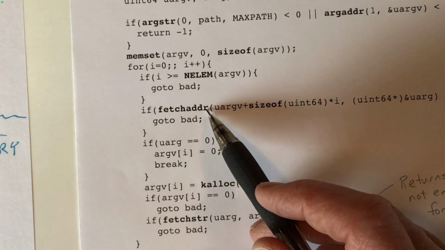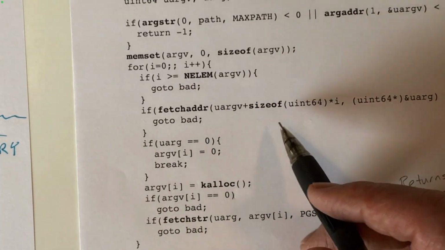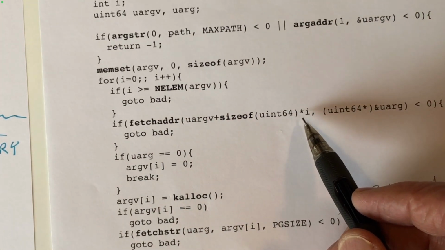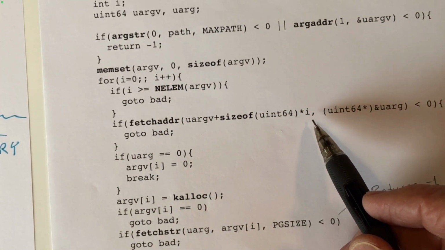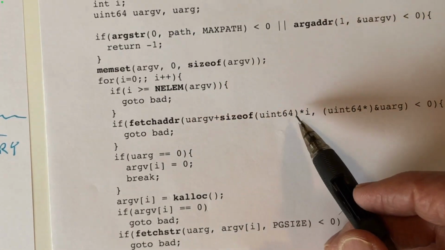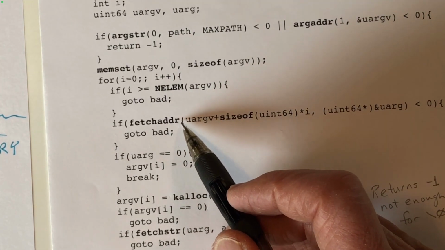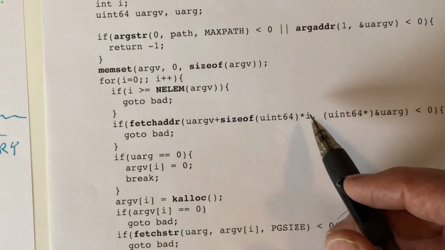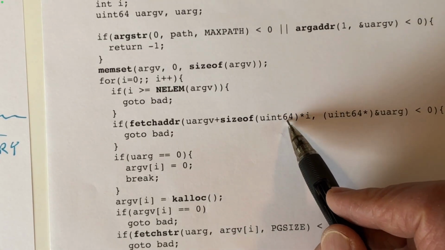Next, we go into the virtual address space and fetch the value stored at some particular location. What location are we interested in?